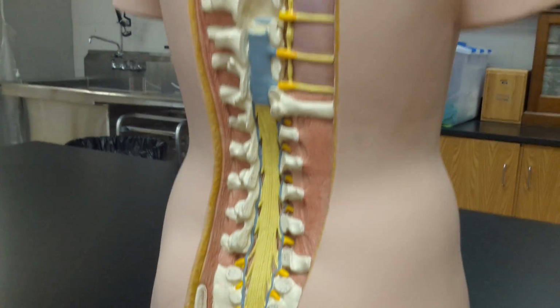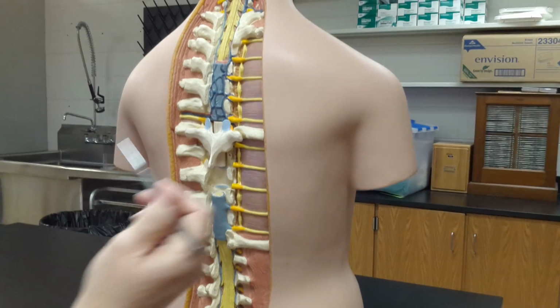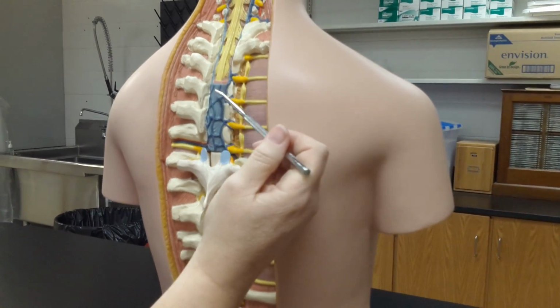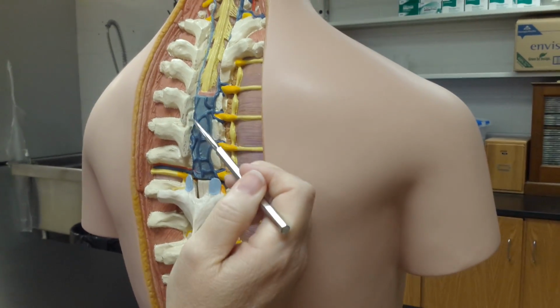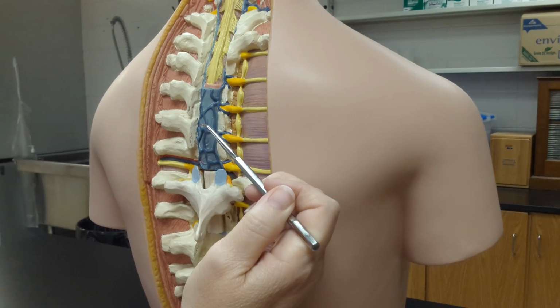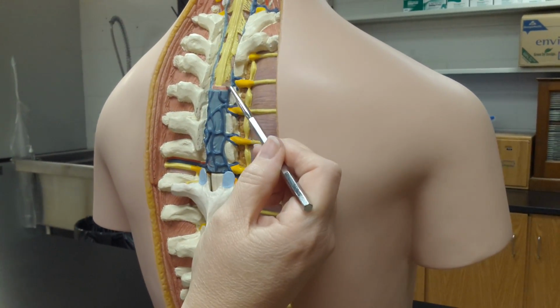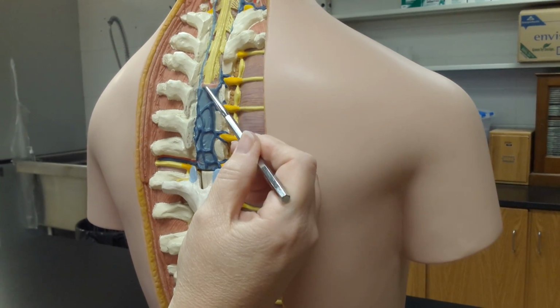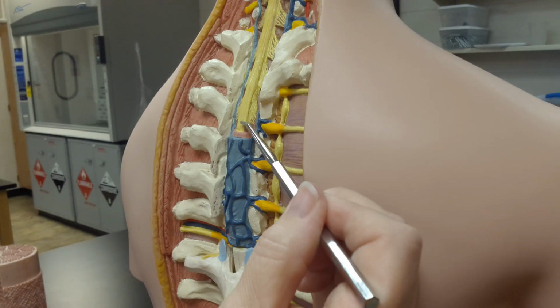The last element to look at here are the meningeal layers of the spinal cord, and what we're going to use here is this blue layer is the dura mater. These vessels on the outside actually just represent an external venous plexus. And then deep to that, this pinkish area here is going to be the arachnoid mater. And then the pia mater would be on the surface of the spinal cord.